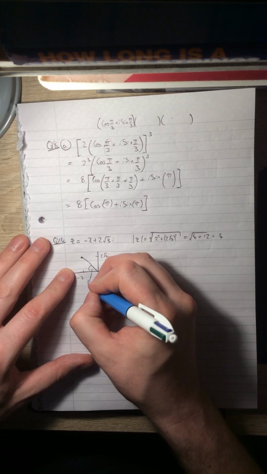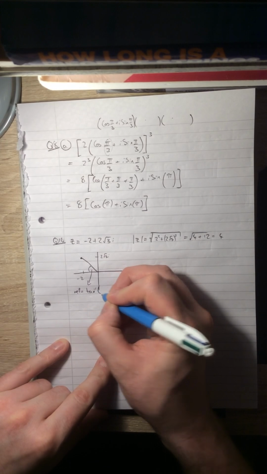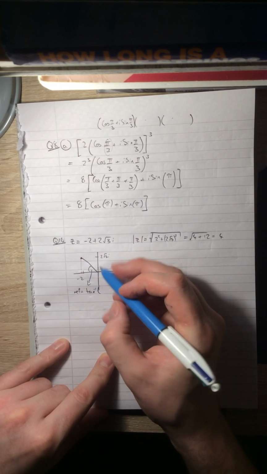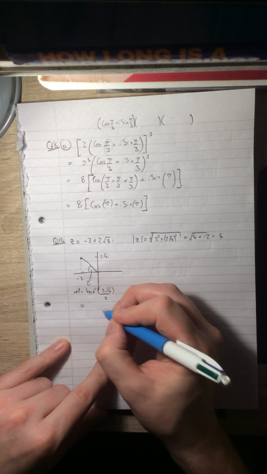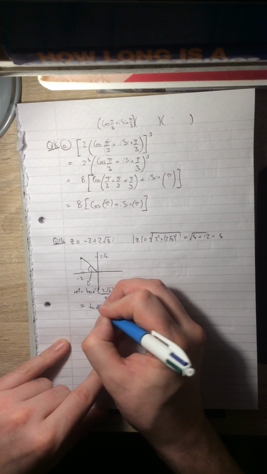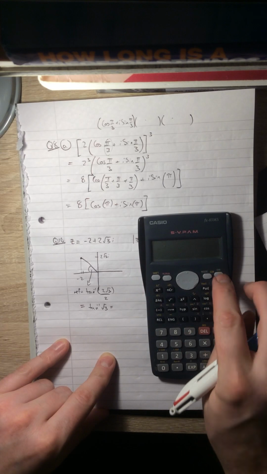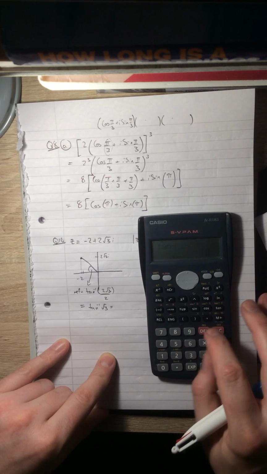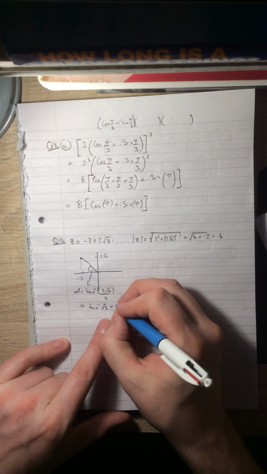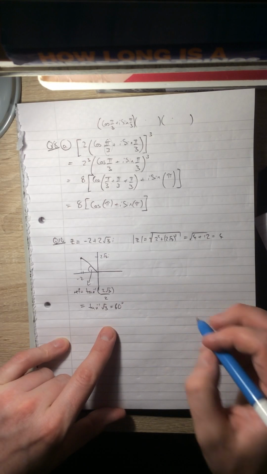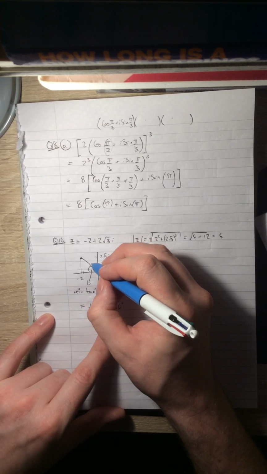The reference angle is the inverse tan of 2 root 3 over 2, the inverse tan of root 3, which is going to be 60 degrees. So that is the reference angle of 60.